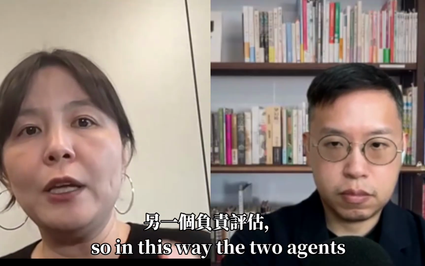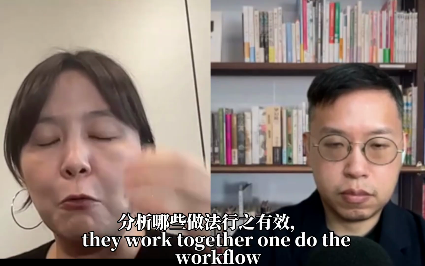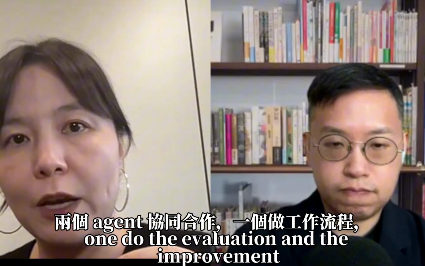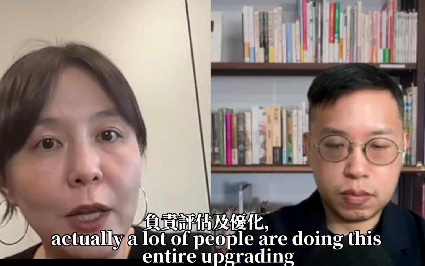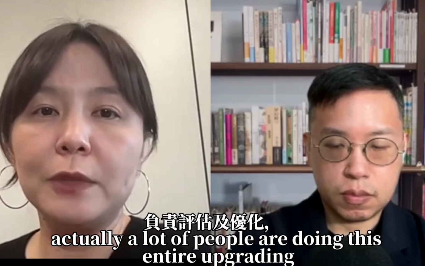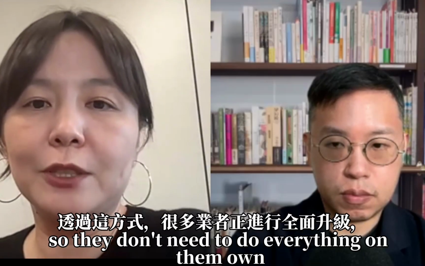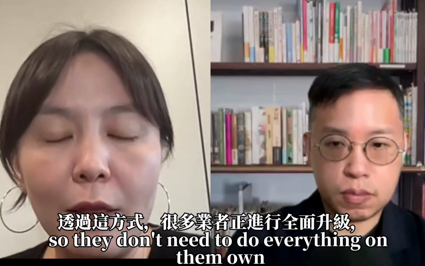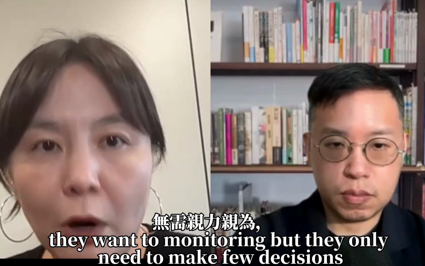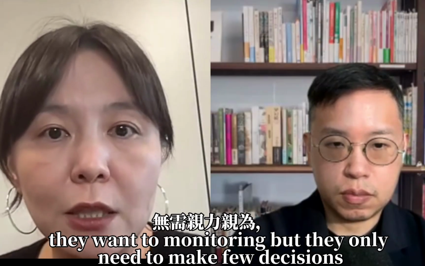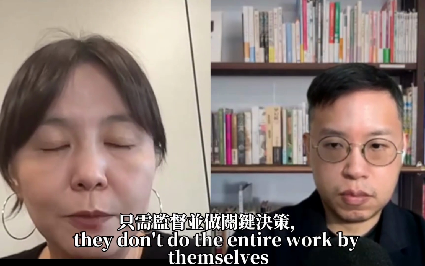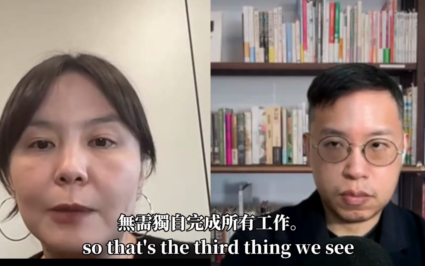So the two agents work together, one doing the workflow, one doing the evaluation and improvement. A lot of people are doing this entire upgrading. They don't need to do everything on their own. They want to monitor, but they only need to make a few decisions. They don't do the entire work by themselves. That's the third thing we see.